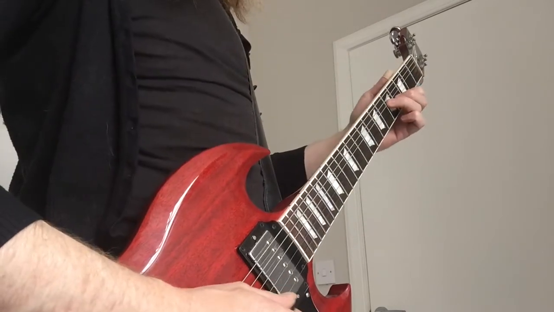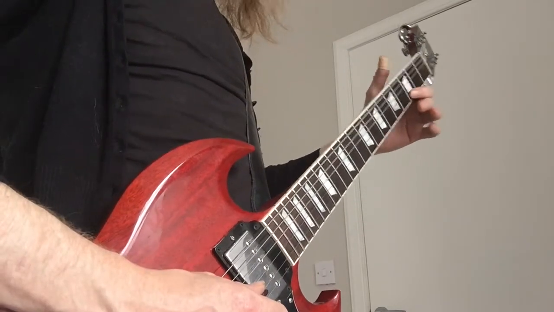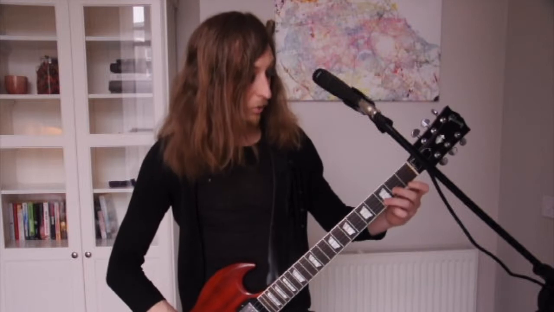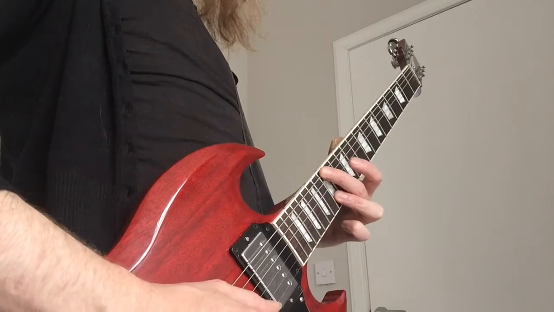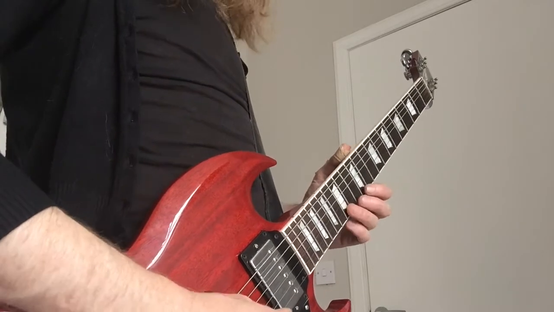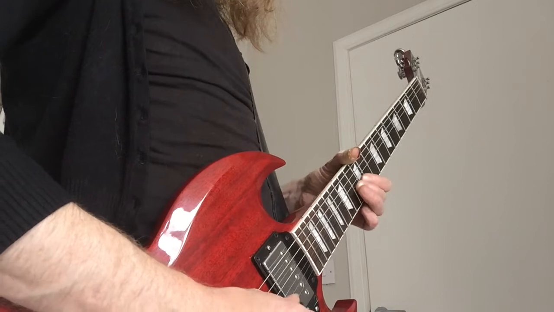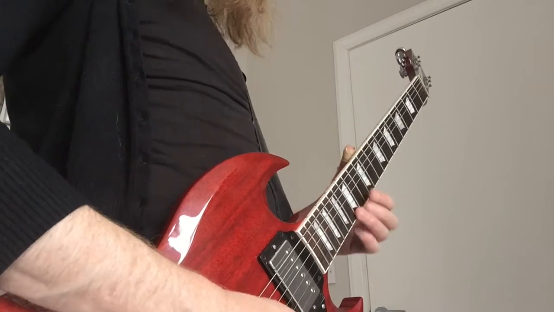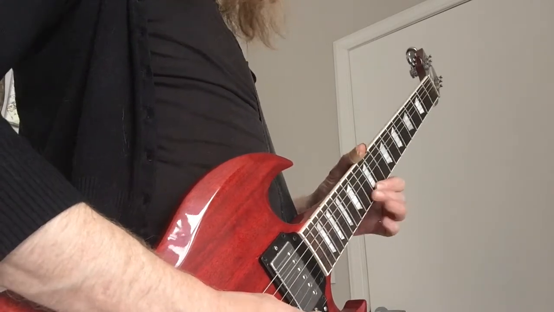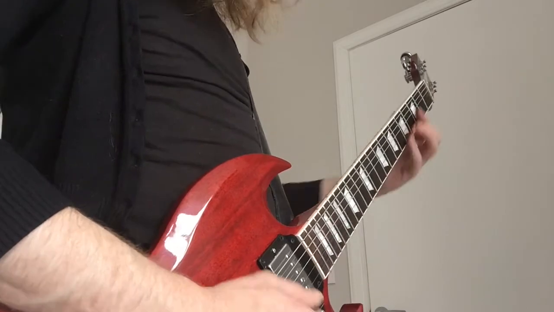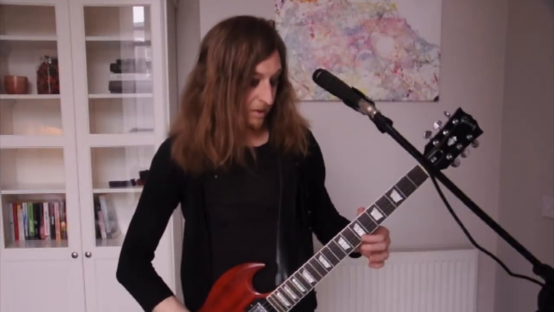So he's going to the fifth, and that's the 5th of G. So your D minor chord, obviously, is playing it up here, and he's just bending up to the G there. And he's playing a C. Back to D minor.